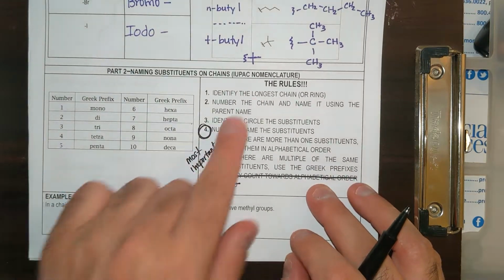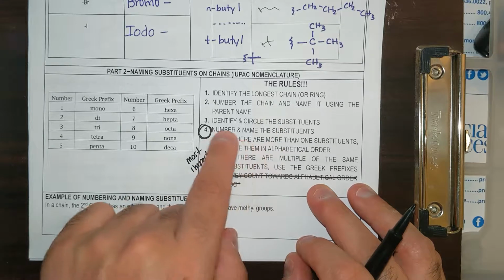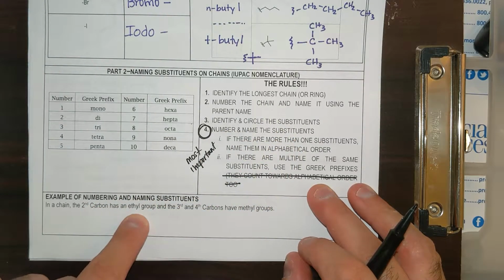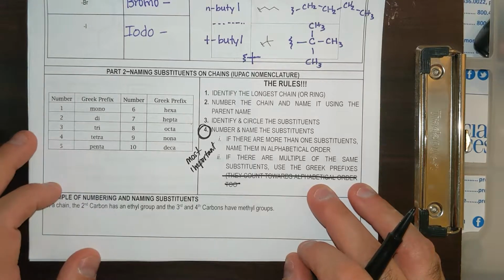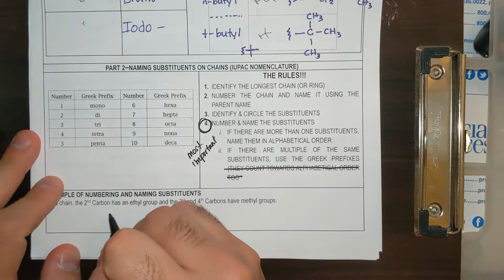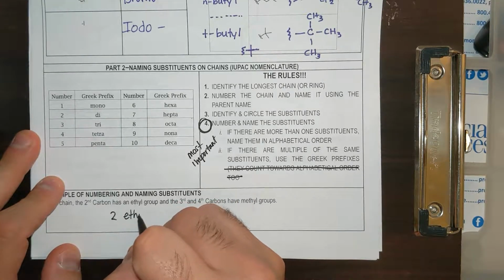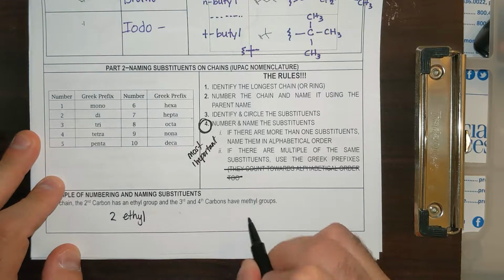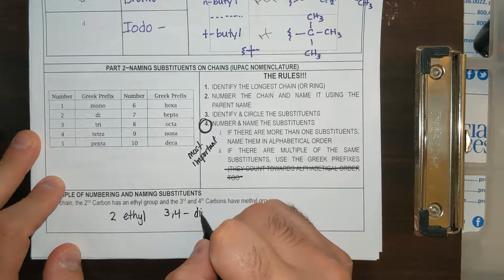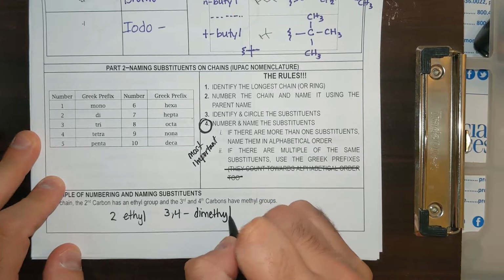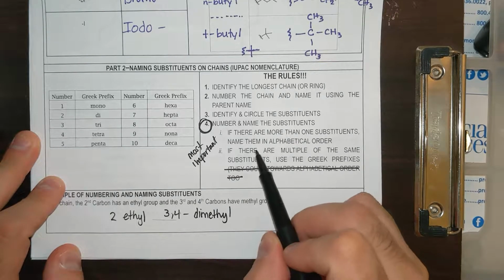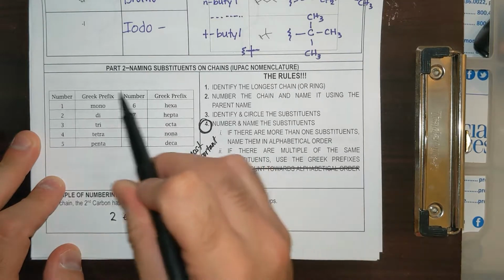So for example, I have to identify the longest chain, number and name the chain, identify and circle substituents. If I had something in a chain, the second carbon has an ethyl group, and the third and fourth carbons have methyl groups. The way that I would name this, if the second carbon has an ethyl group, I would say 2-ethyl, and the third and fourth carbons have methyl groups, 3,4-dimethyl. That's what I mean by if there are more than one substituents, name them in alphabetical order. I didn't do it yet. And then if there are multiple of the same substituents, use the Greek prefixes.